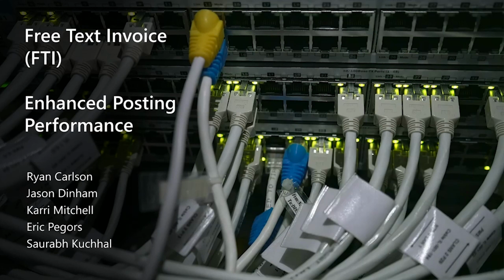Today, the topic is free text invoicing. We call it FTI in short as well, and we will talk about how we can enhance the performance of this free text invoice posting. We will share multiple features, and I have the crew with me: Ryan Carlson, Jason Dinam, Kerry Michelle, Eric Vigors, and myself, and we will all help you to share all the knowledge we got here in this Tech Talk.